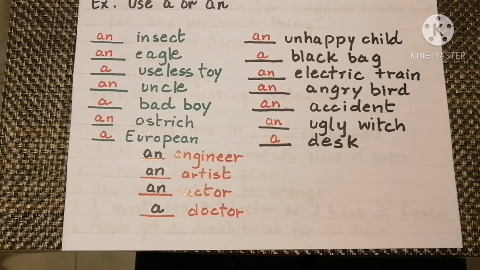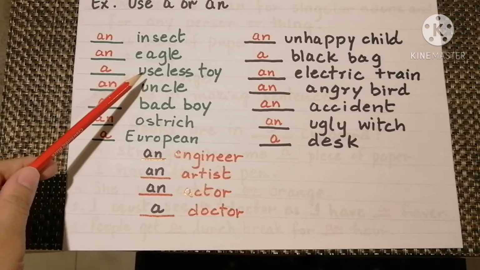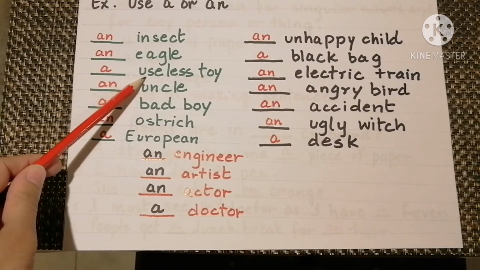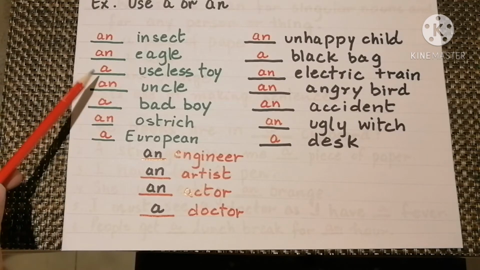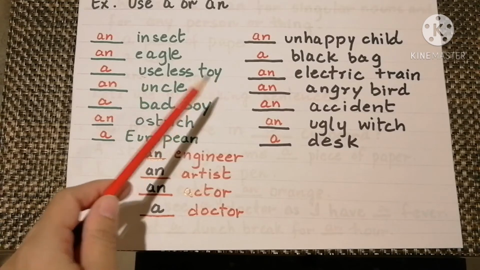Now here you can see that we use a for a useless toy. This starts with the vowel U, but we are using a because it sounds like "yoosless" toy.